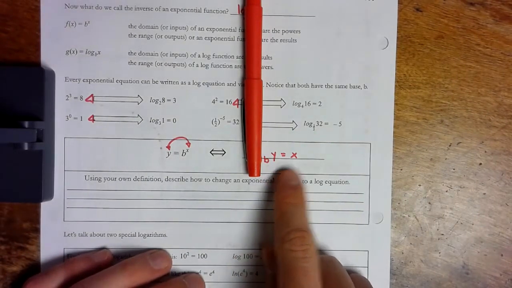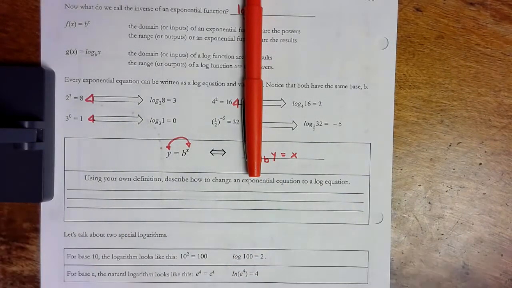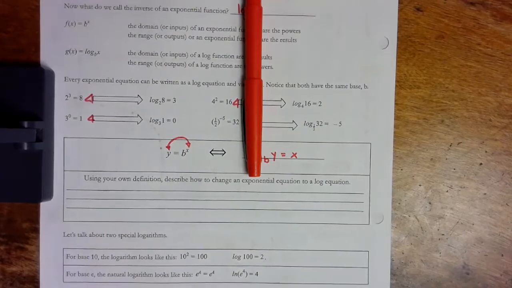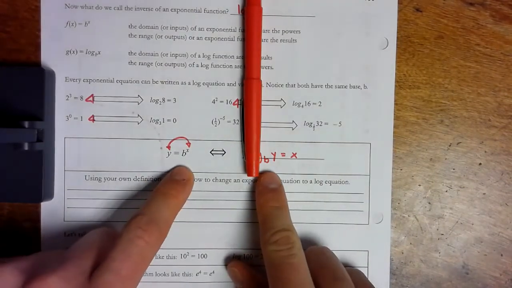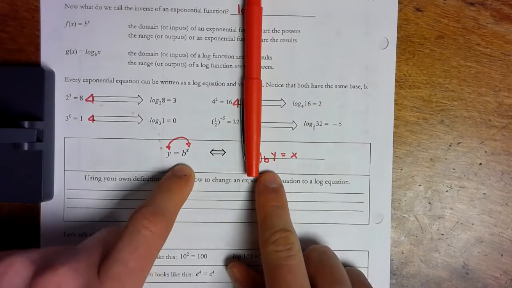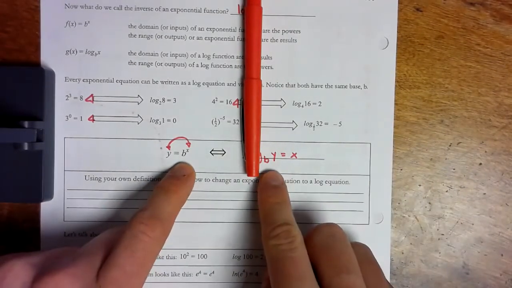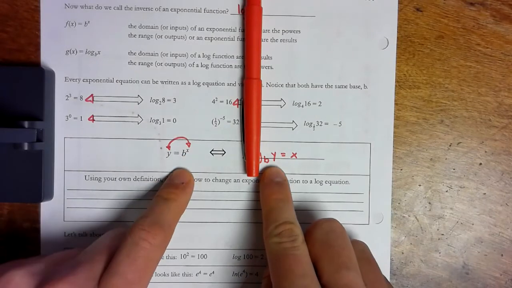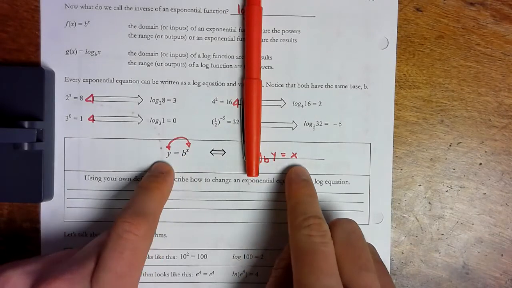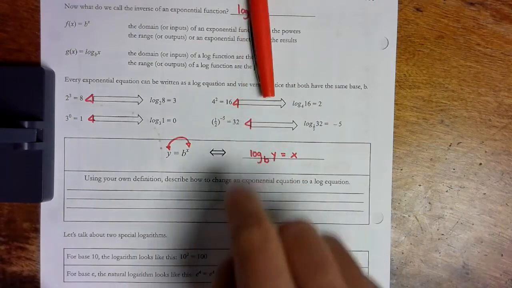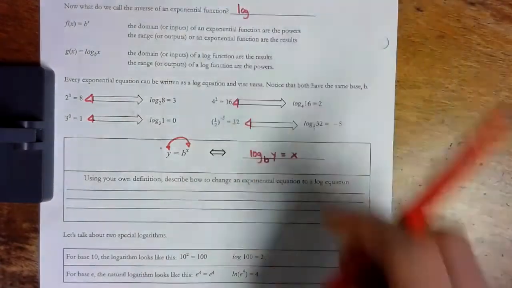This looks like b to the power of y equals x. And so that's an easy way for me to check to make sure I did this right. Are the bases the same? Yes, it's still b. And did I switch the position of the other two terms? Absolutely, because instead of it being b to the power of x, it's now b to the power of y and it equals x. So the only thing additional is now we have that word log there.